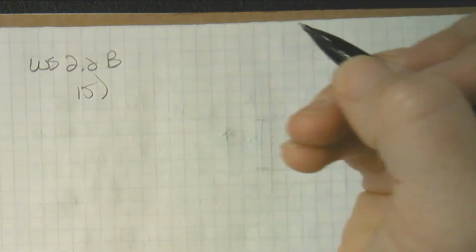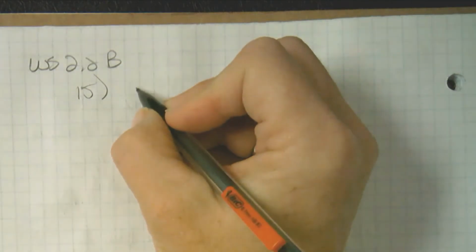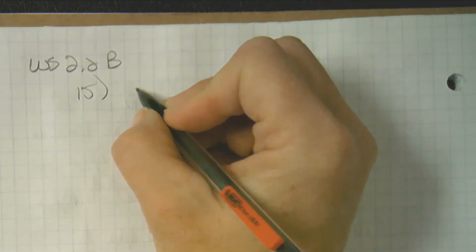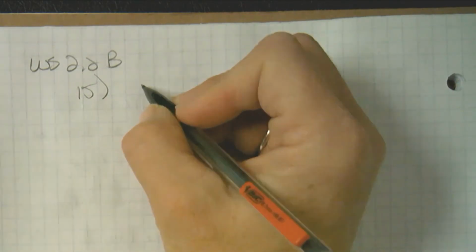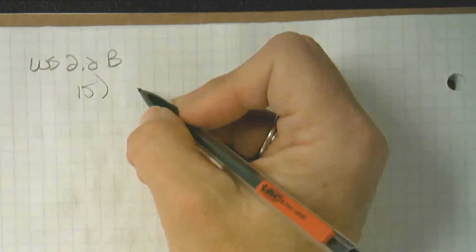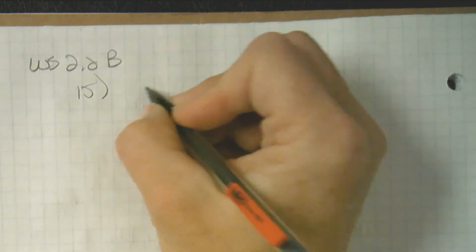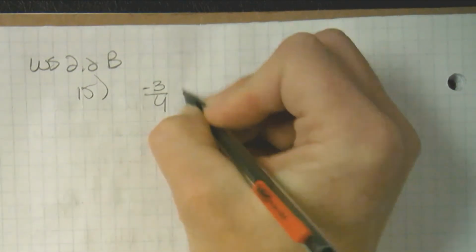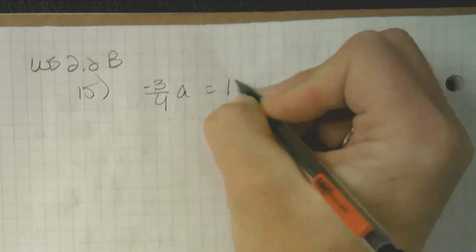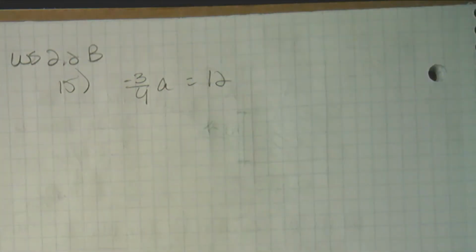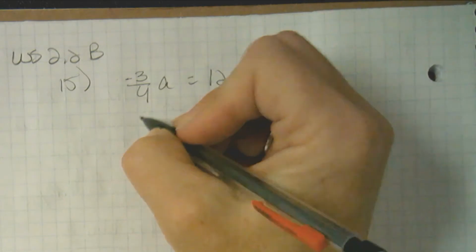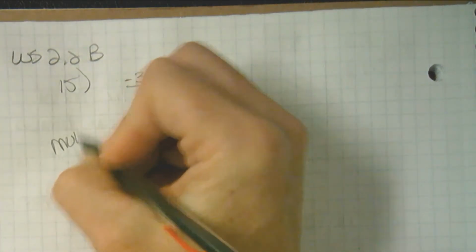Okay, so if I have number 15, this one came from the advanced math book, so these were a little bit harder, weren't they? All right, with those fractions. But let's remember, if my coefficient is a fraction, I am just going to multiply by its reciprocal.